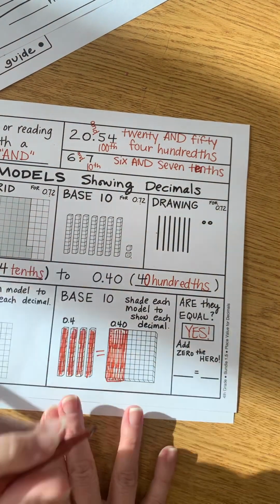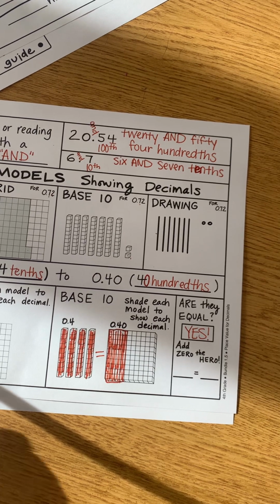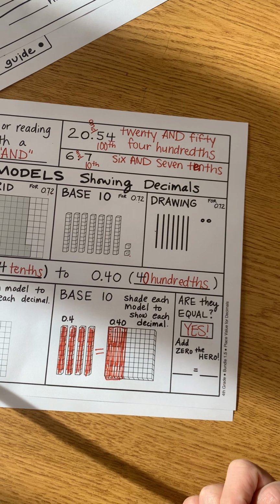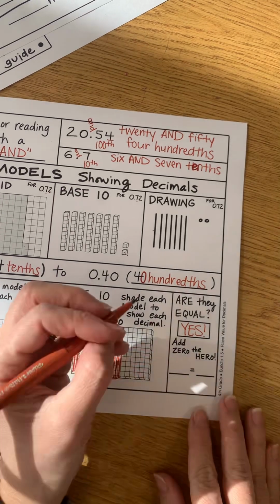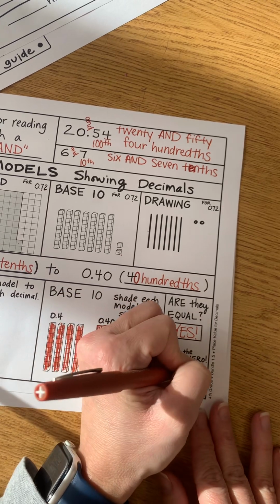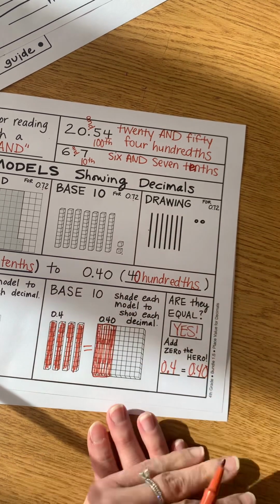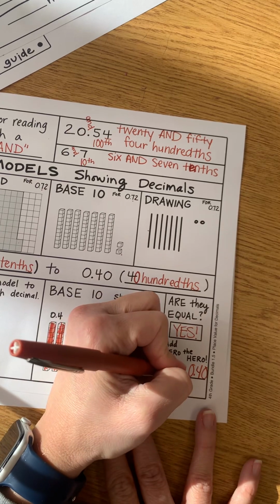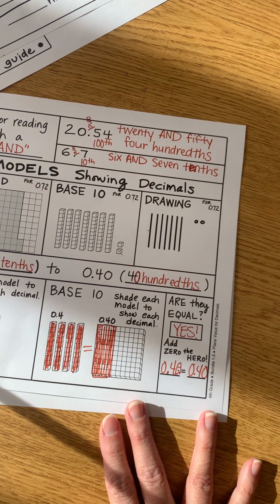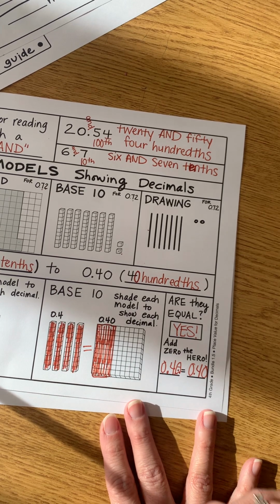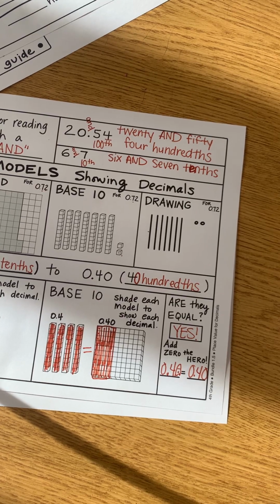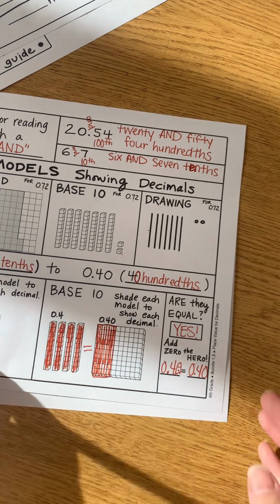They're equal. Okay? So what they put on here is add 0 to the hero. I always call it the phantom zeros. So if we have 4 tenths and 40 hundredths, to compare these numbers, we could add our phantom zero. You can't see it, but it's there. Or your 0 the hero. However you want to call that is fine.